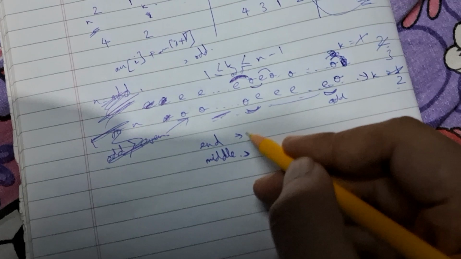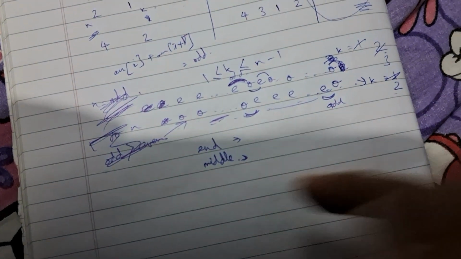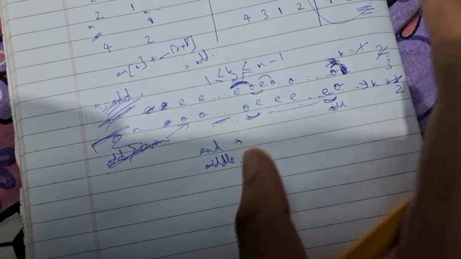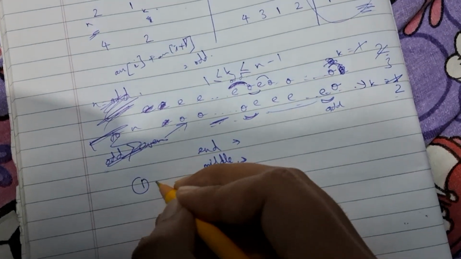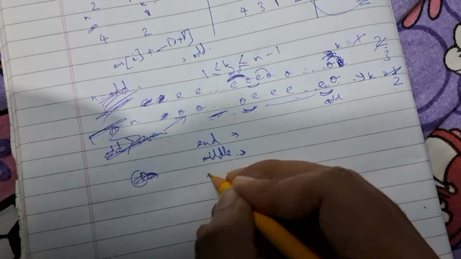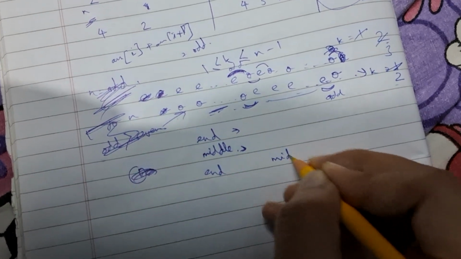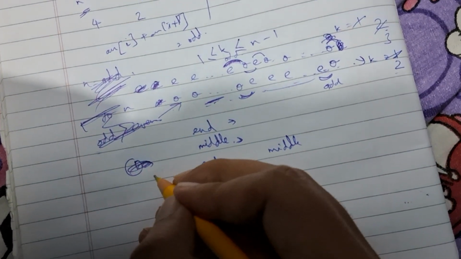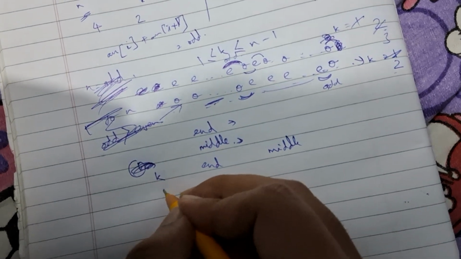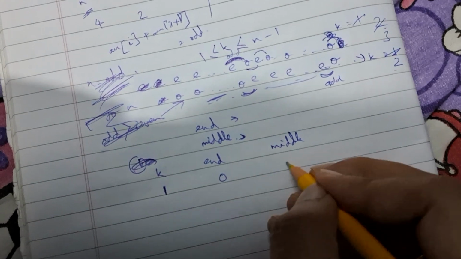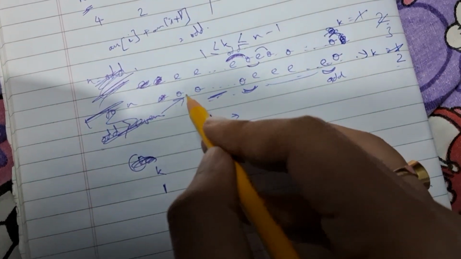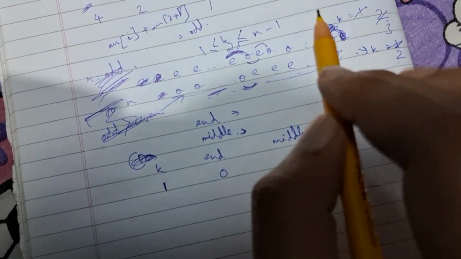So how many are going to be appended to the end and how many are going to be appended to the middle is the main question that arises. Okay, now let me make a table of end, middle, and value of k. So if the value of k is 1, then basically nothing is appended, because it is already in this odd even arrangement, right?